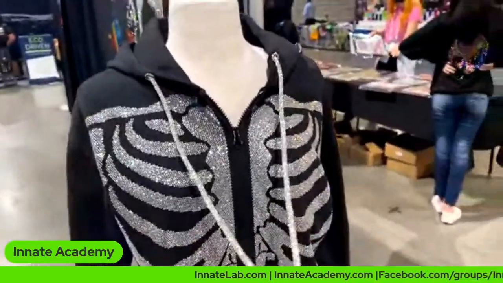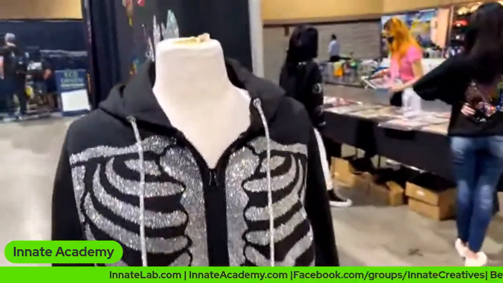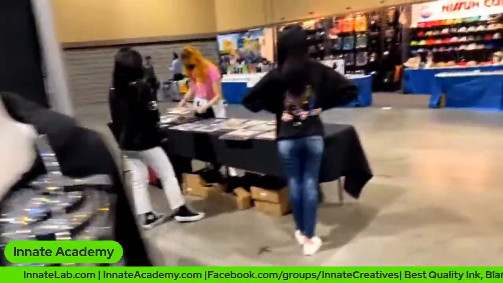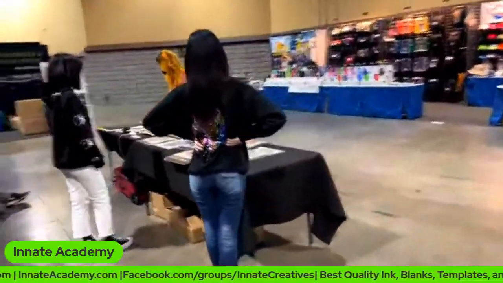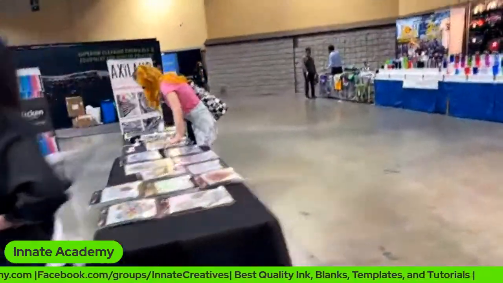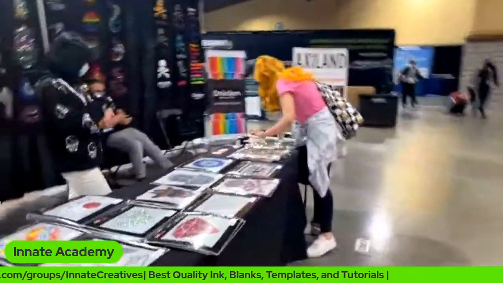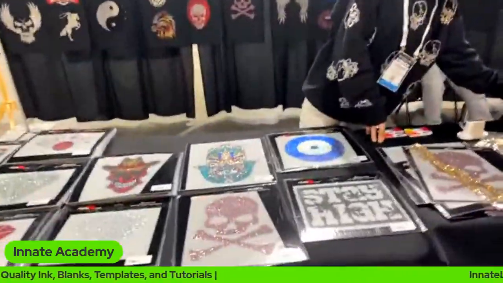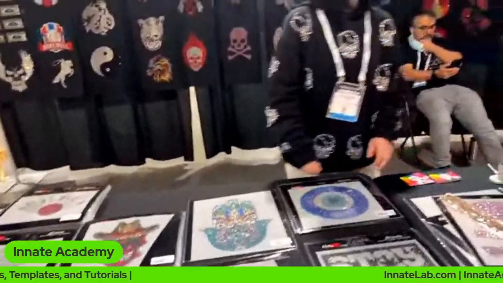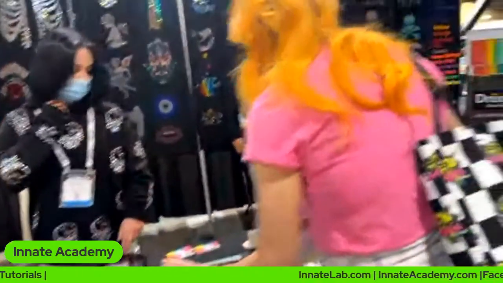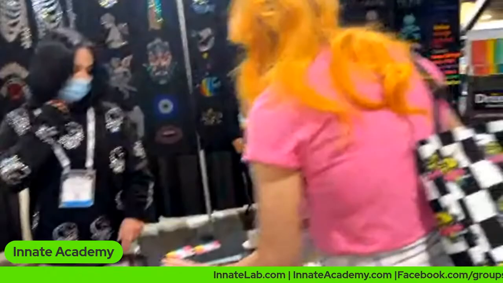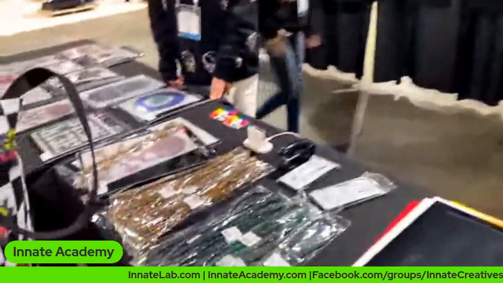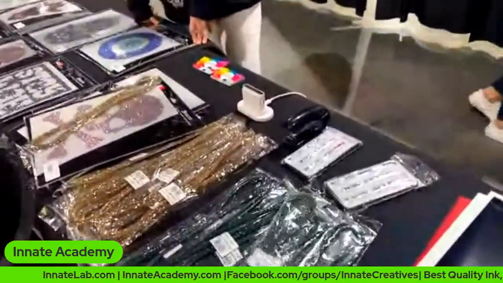I bought you a couple. So they had those over here on their display, so I bought a couple of them for you, E. They also said that they sell individual rhinestones, so I got a little sample for you. But these were the things for the hoodies.